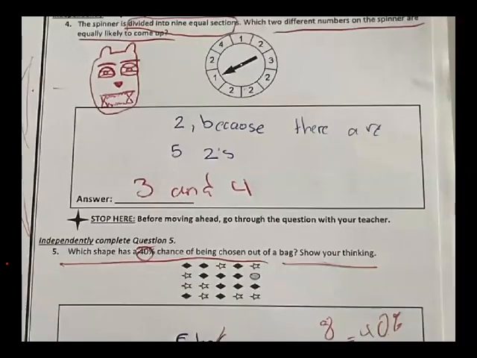Can I see my book so we can do some questions from my book? No, we have to solve all the worksheet problems and then we'll go to your book problems. Okay.